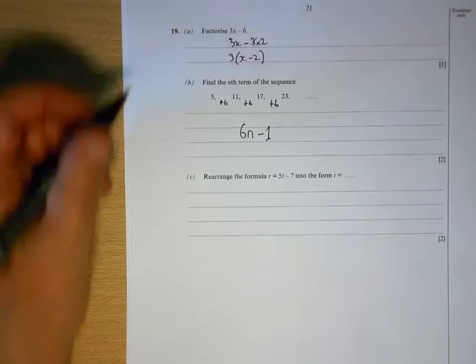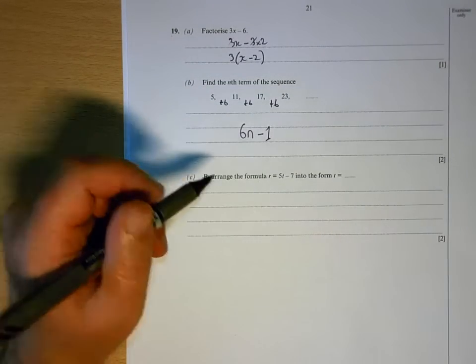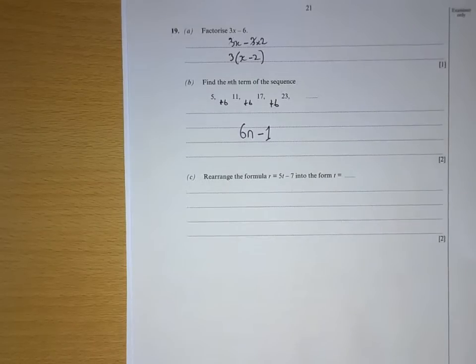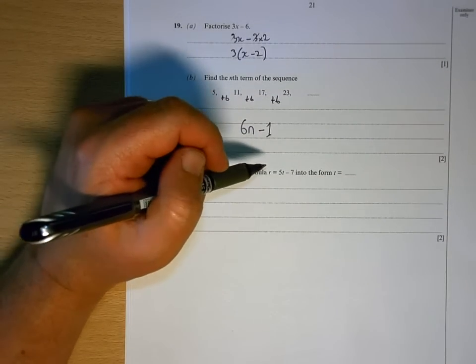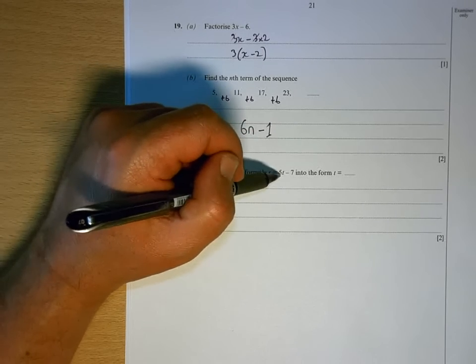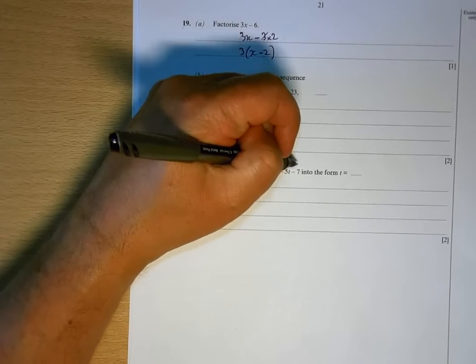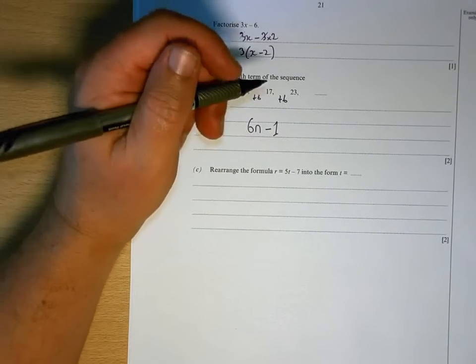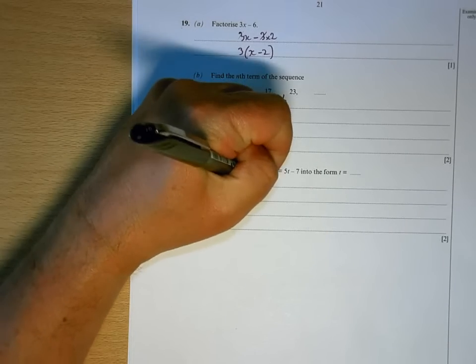Rearrange the formula r equals 5t take 7 into the form t equals. So what we do is, using the laws of equations, the rules of algebra, we need to solve this equation to get t on its own. First thing we have to do is get rid of the take 7. The opposite of taking 7 is add 7. If you add 7 to one side, you have to do it to the other as well.